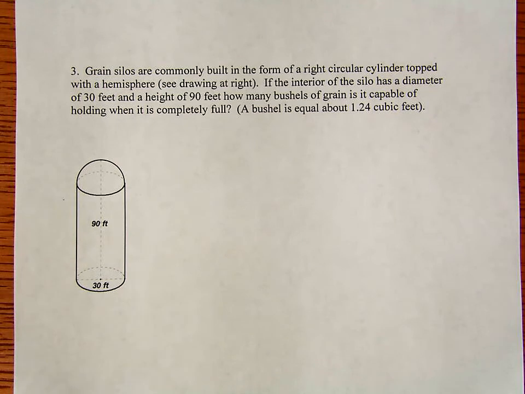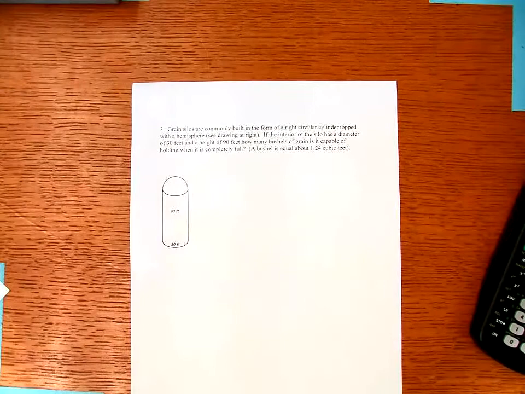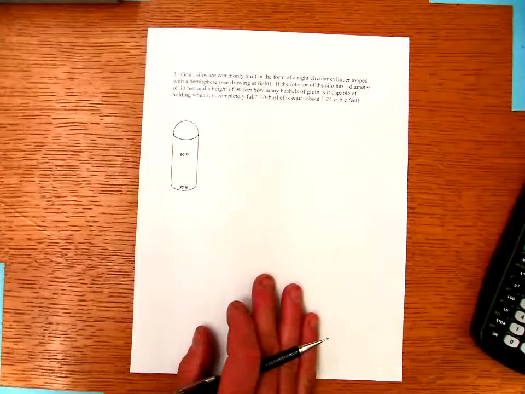If the interior of the silo has a diameter of 30 feet and a height of 90 feet, how many bushels of grain is it capable of holding when it's completely full? A bushel is equal to about 1.24 cubic feet. Okay, let's go ahead and zoom out so we can see it. All right, away we go.